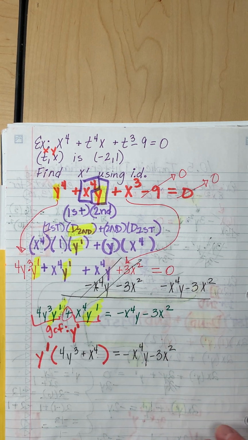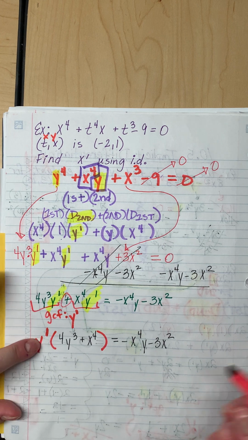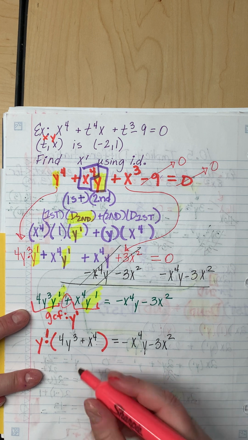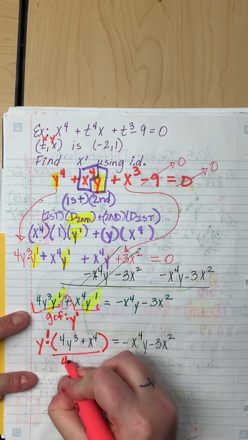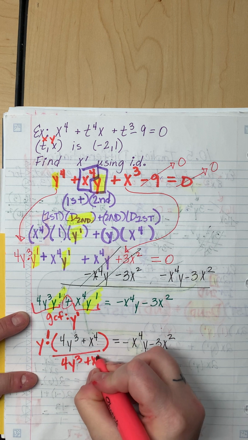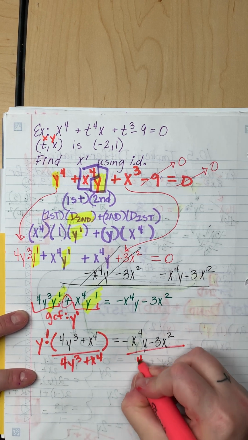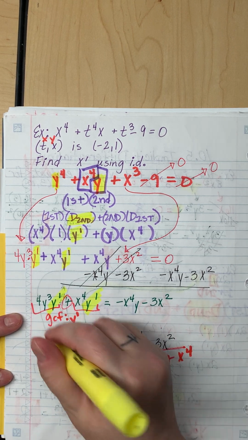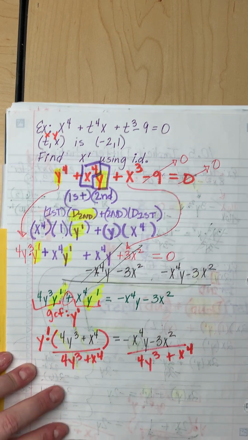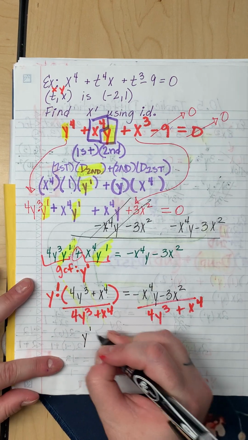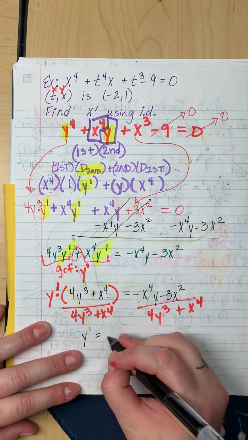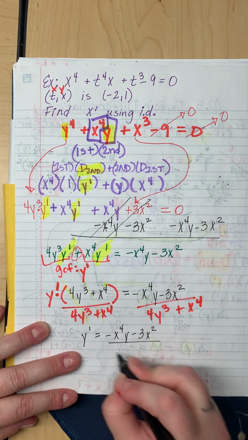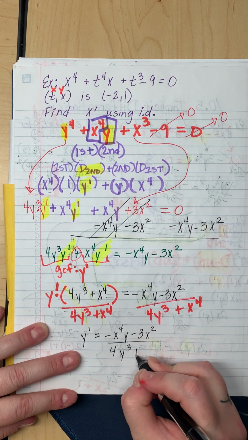Now, just like on that previous example, this y prime is multiplying. So to get rid of multiplying by all this junk, we're going to divide by this junk. I think I called it the chunk of junk. Yeah, that was what it was. Chunk of junk. So we're going to have y prime equals negative x^4 y minus 3x squared over 4y^3 plus x^4.